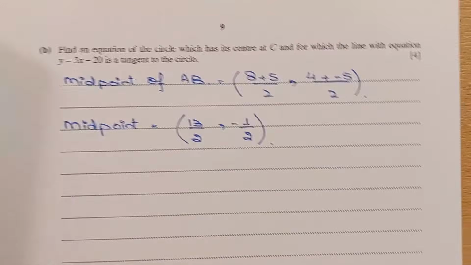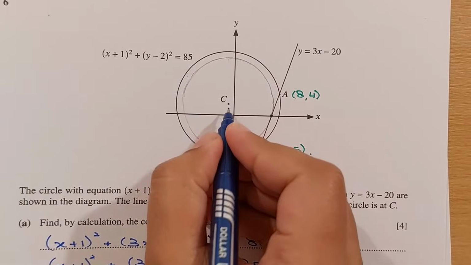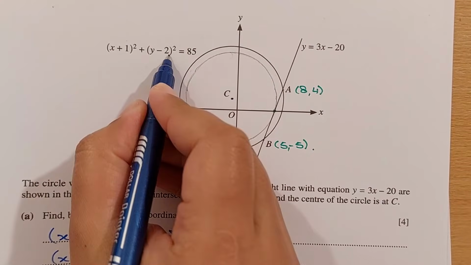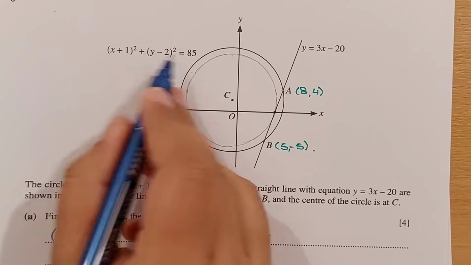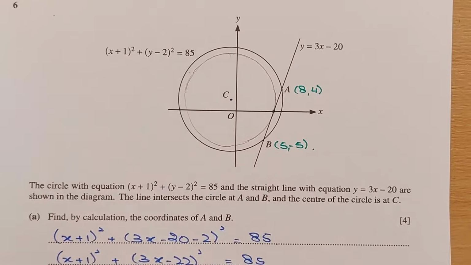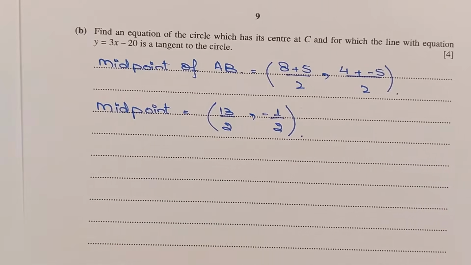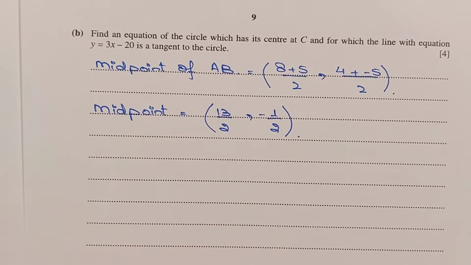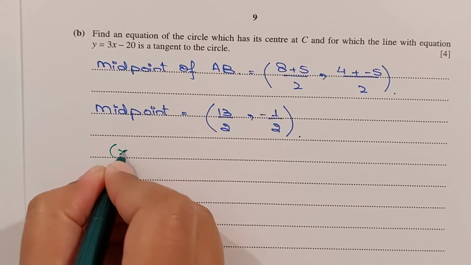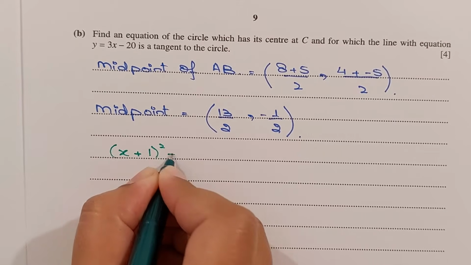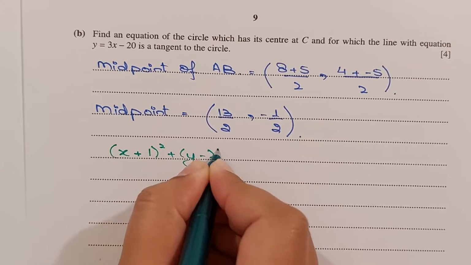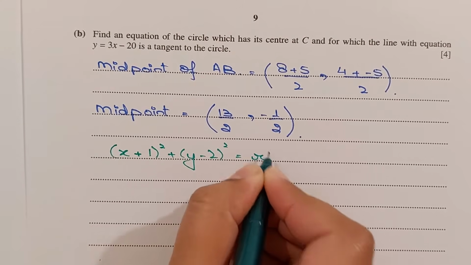Okay, and the center is the same. As you can see, this is the same center, so this is -1 and 2 is the center. So we have to use the same equation and just substitute the midpoint to get the value for r, the equation of circle. Right, so the equation of circle is x plus 1 whole square plus y minus 2 whole square equals to r square.